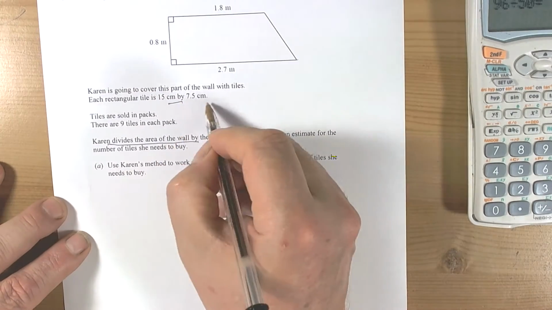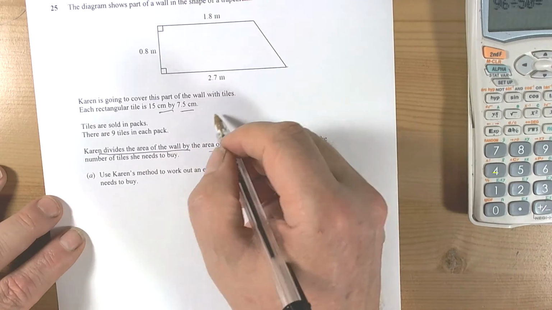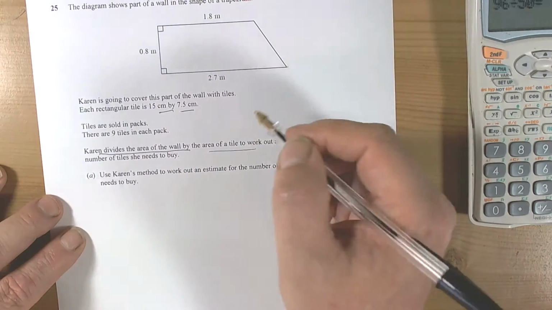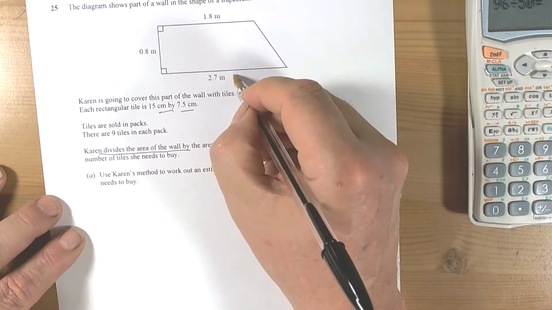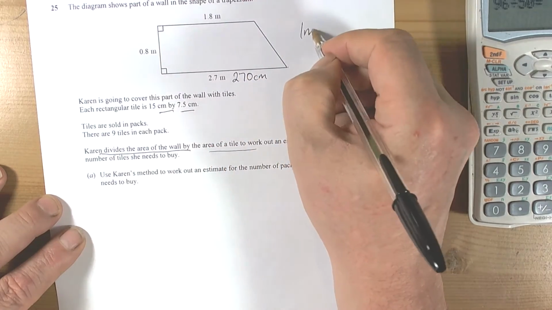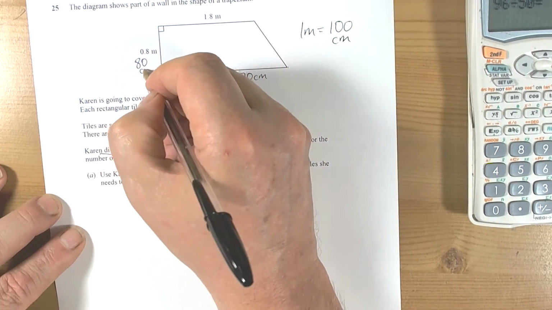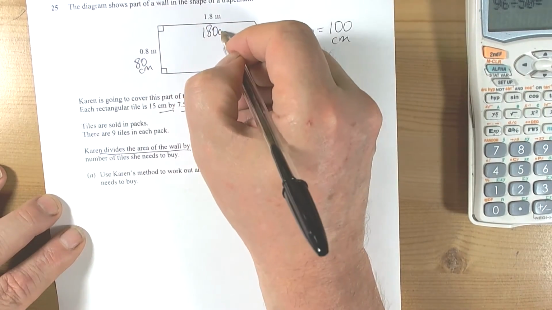Now, again, different units here. This is centimetres, this is metres. So it's much easier to turn one into the other. We'll work with centimetres in this example. So we know that each metre is 100 centimetres. So 1 metre is 100 centimetres. So 80 centimetres and 180 centimetres.